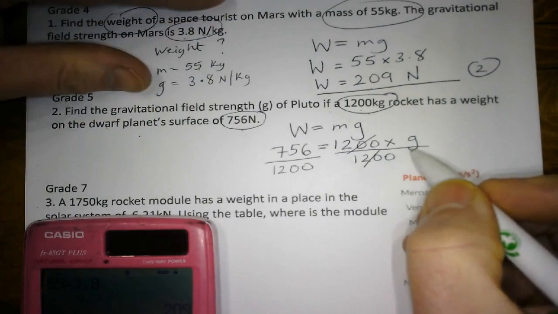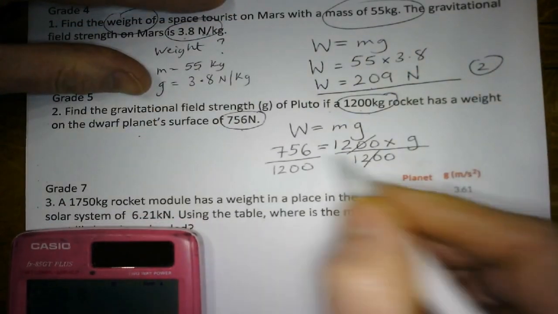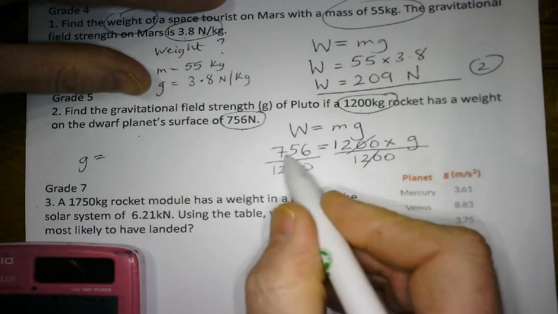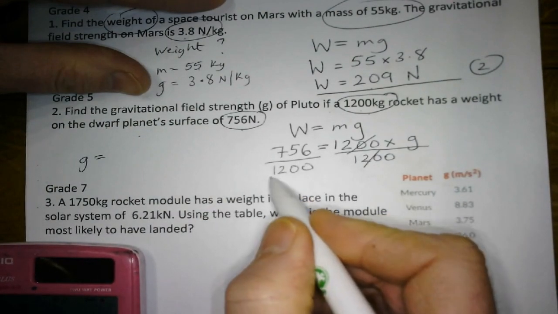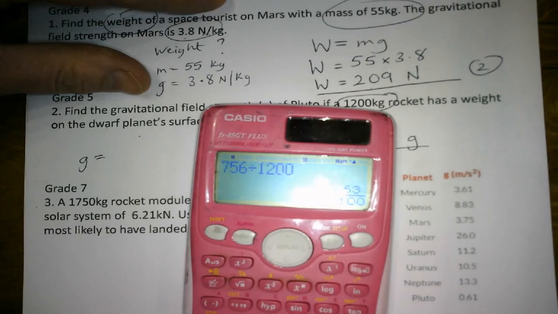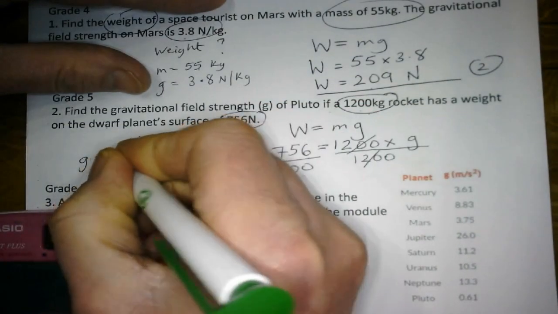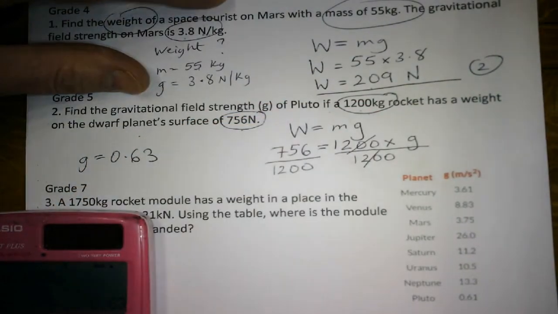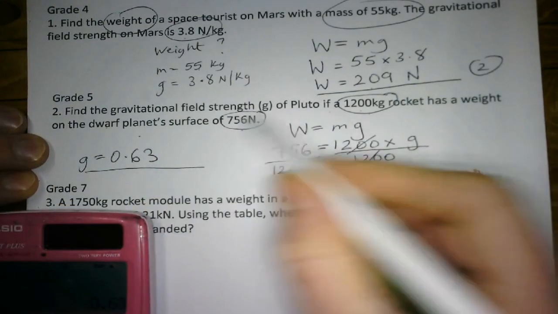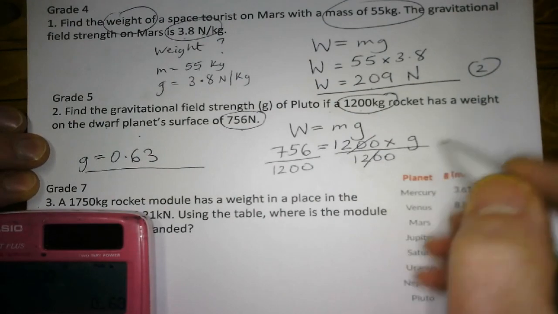So G then, I'm just going to jump and write my answer over here because I've run out of room a bit. So G equals 756 divided by 1,200. 756 divided by 1,200. This gives us a value of 0.63. Now that's worth 2 marks so far. Because we've had to do a bit more moving around, this one will be worth 3.